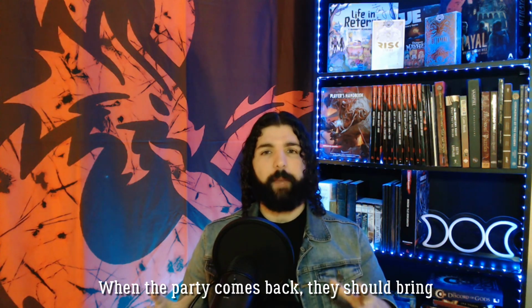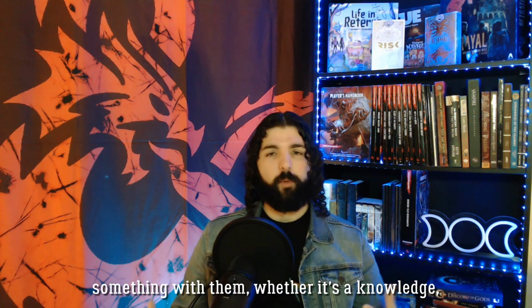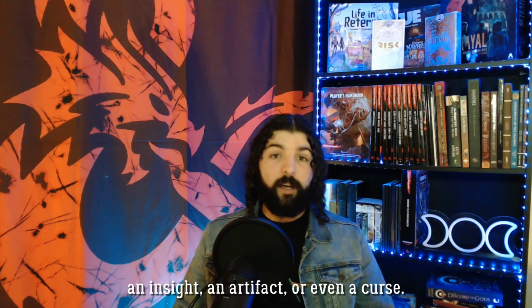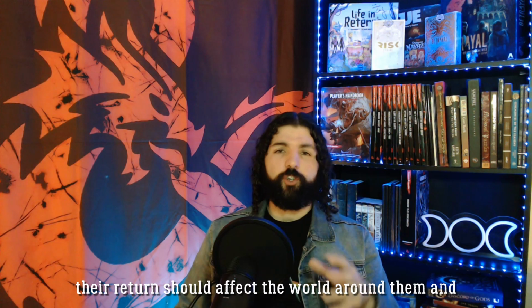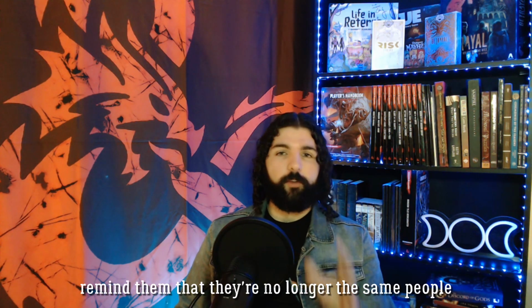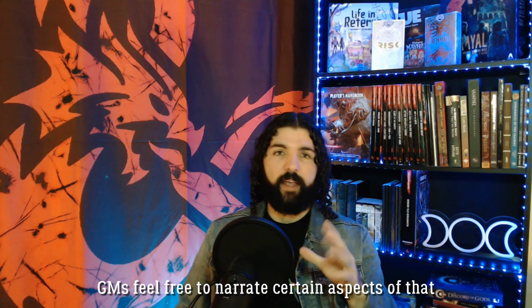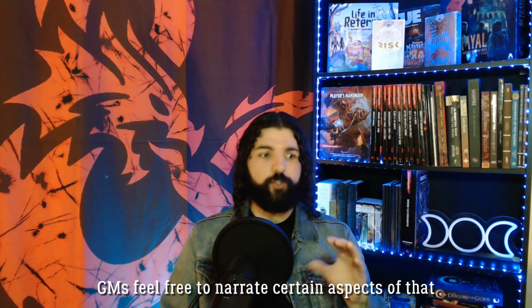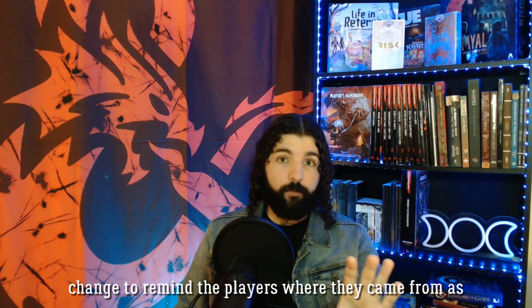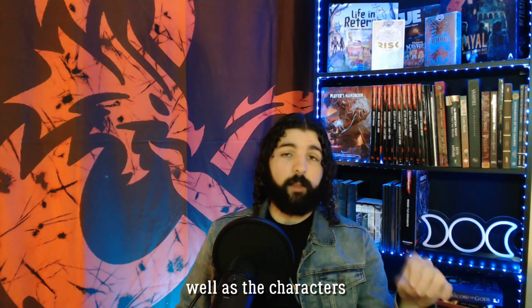Three, when the party comes back, they should bring something with them, whether it's knowledge, an insight, an artifact, or even a curse. Their return should affect the world around them and remind them that they're no longer the same people who left. And GMs, feel free to narrate certain aspects of that change to remind the players where they came from, as well as the characters.